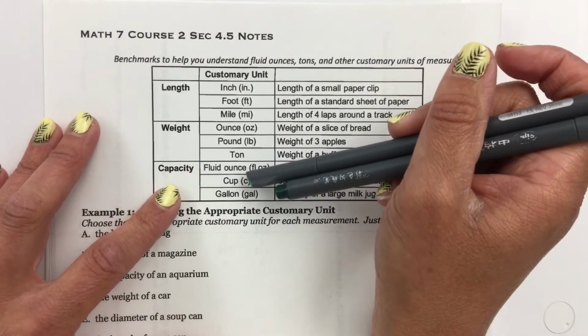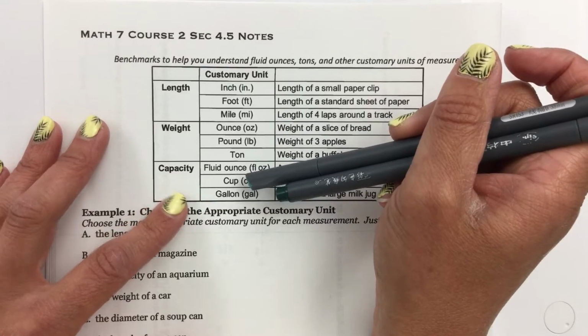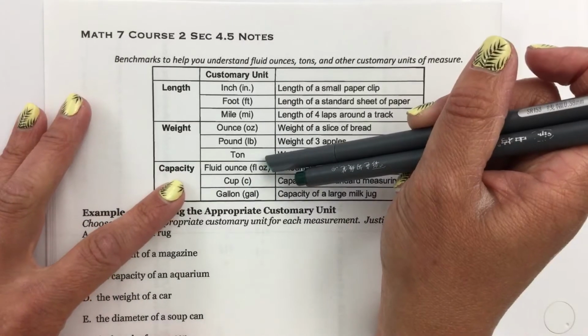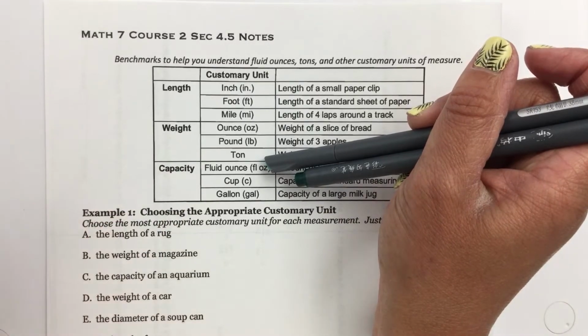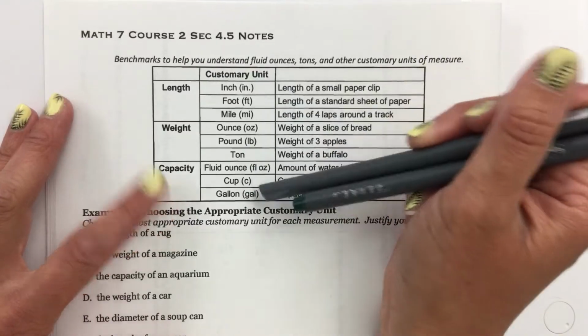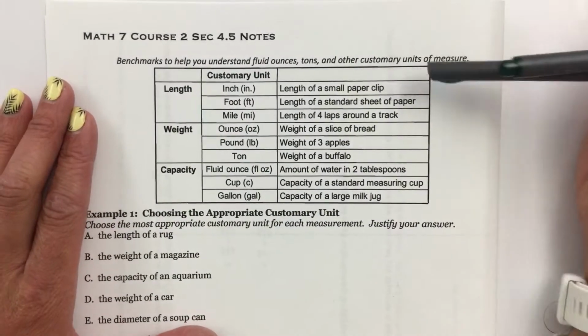So we measure things like when we bake or cook with cups. Our milk is measured in a gallon jug. Fluid ounces, they tell you that you're supposed to drink how many fluid ounces a day, those types of things. So these are measurements that we use. Then they give us the benchmarks.